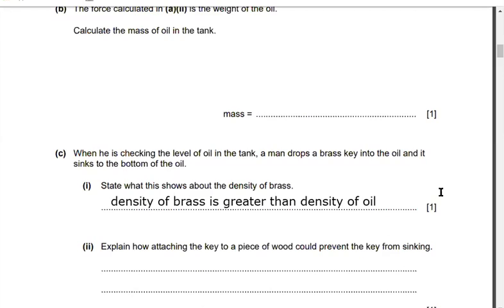You put it in water. What will happen? It will sink. Why will it sink? Because its density is greater. That's it, that was the same thing. Understood? Okay.